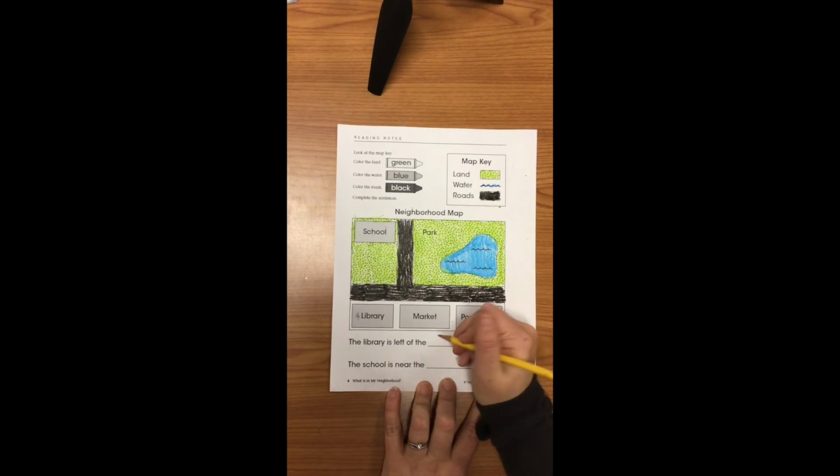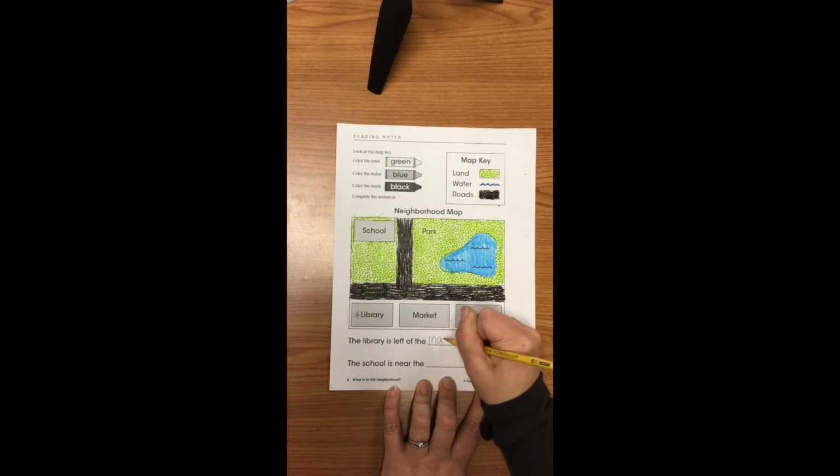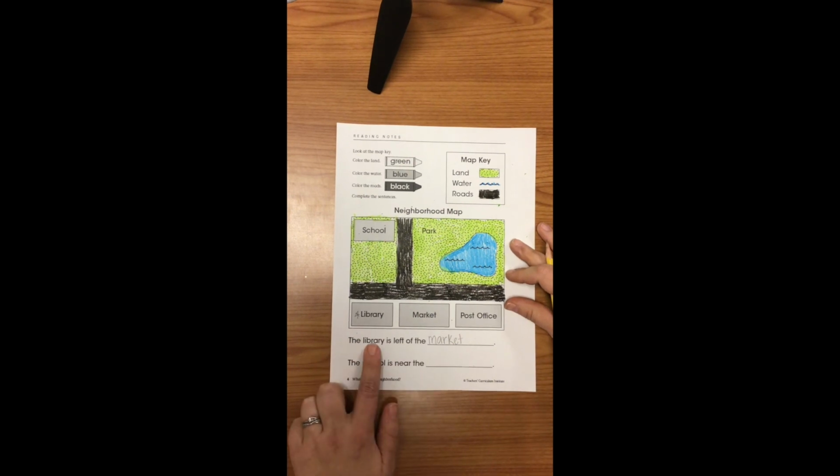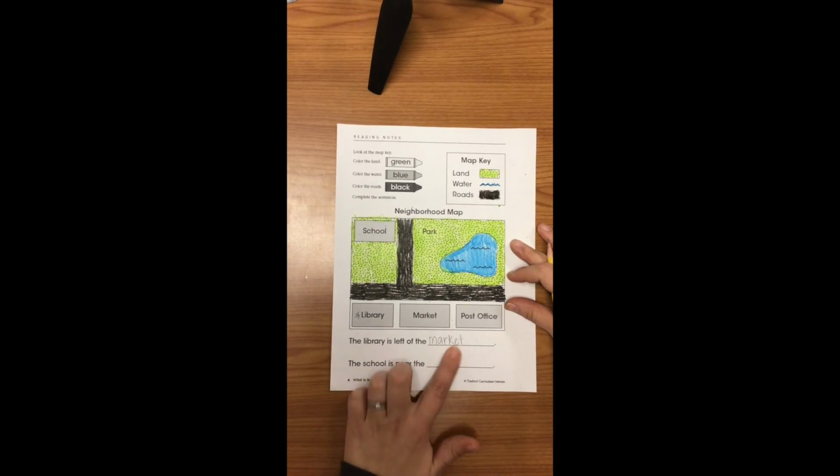Now, if you're using your pencil on Seesaw, you need to go nice and slow. Market. You don't need to ask anyone how to spell it. It's right here in front of you. So you're just going to copy it. The library is left of the market.